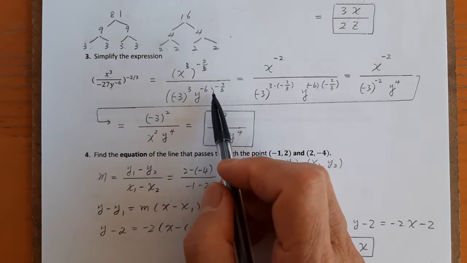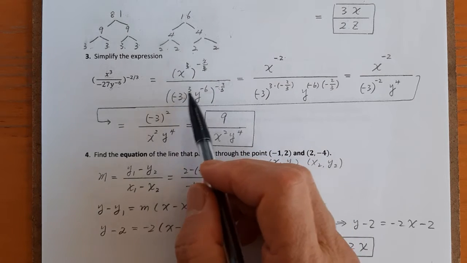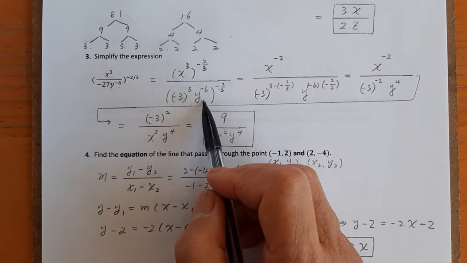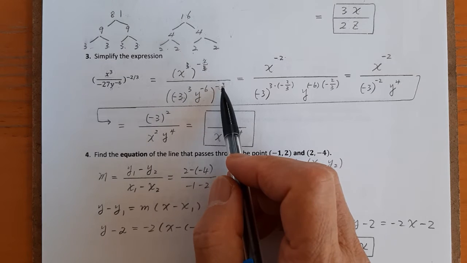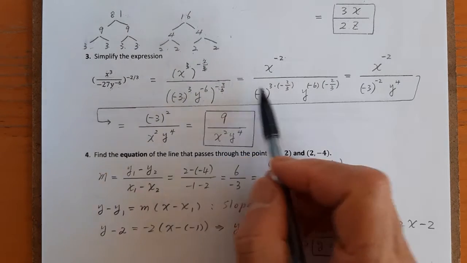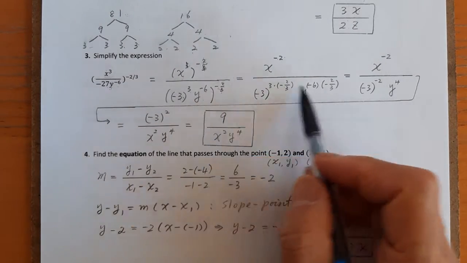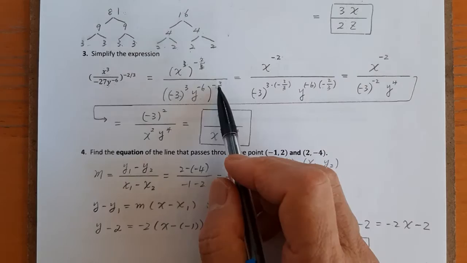And then use the power rule of product. This negative 2/3 goes into each base. Negative 2/3 times 3, and for y, negative 6 times negative 2/3.